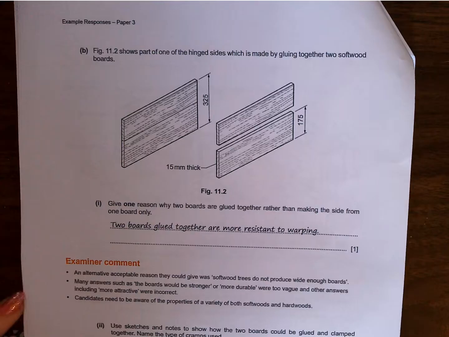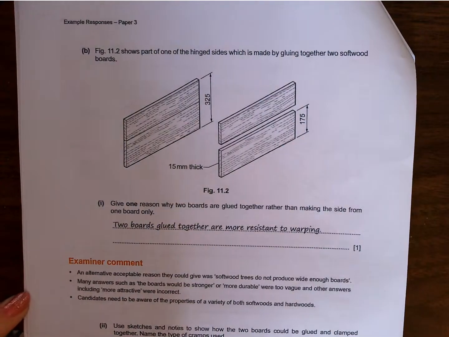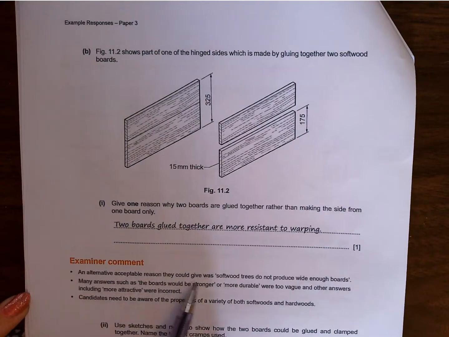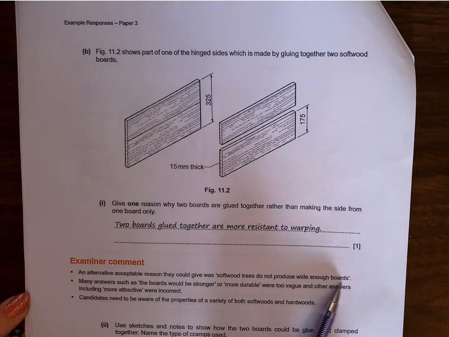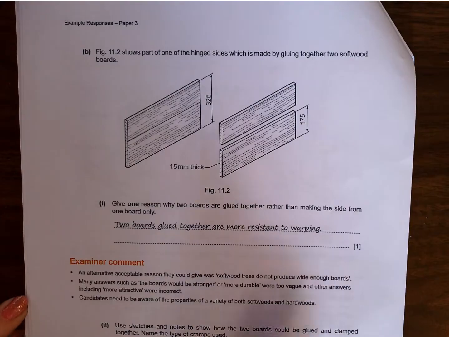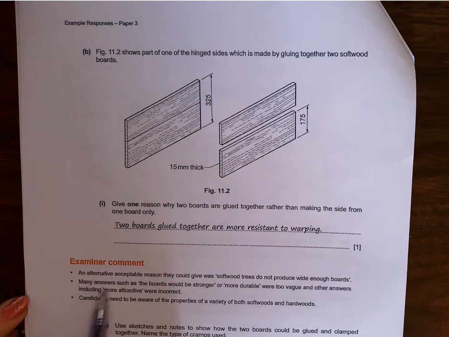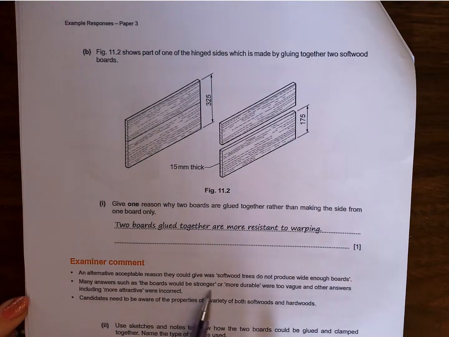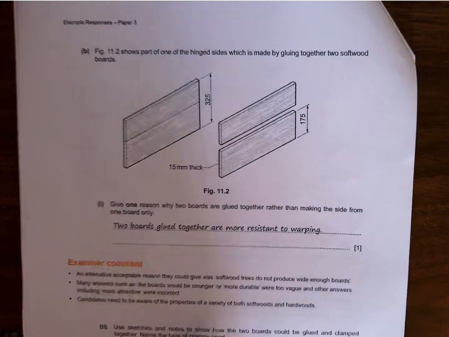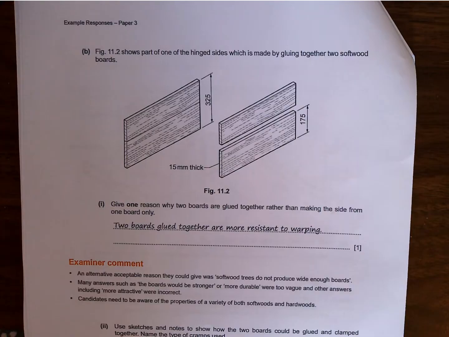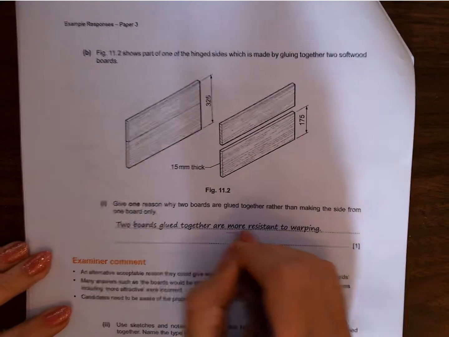An alternative reason they could give was that softwood trees do not produce wide enough boards. Many answers such as the boards would be stronger or more durable were too vague. If you're going to say stronger, rather use the words more resistant, as in this case.